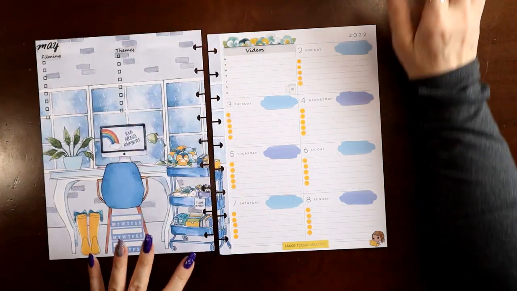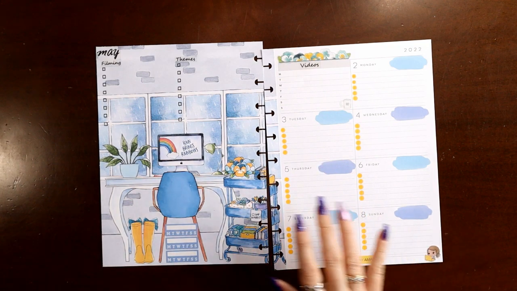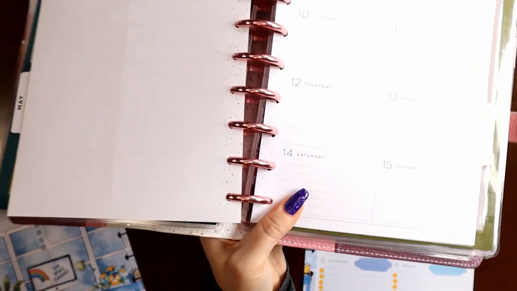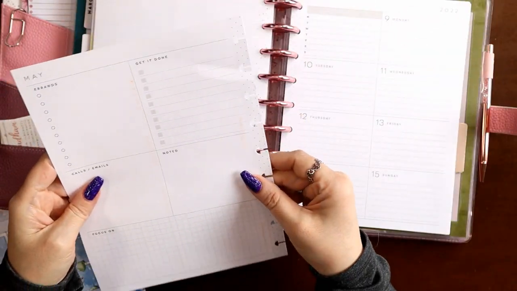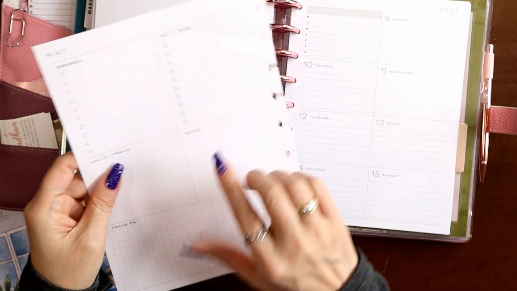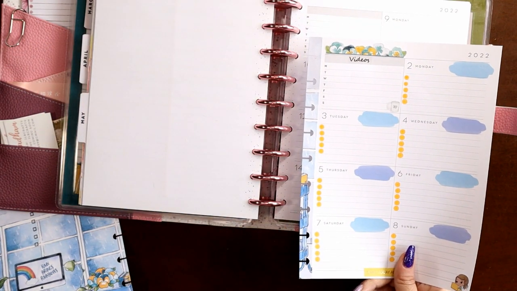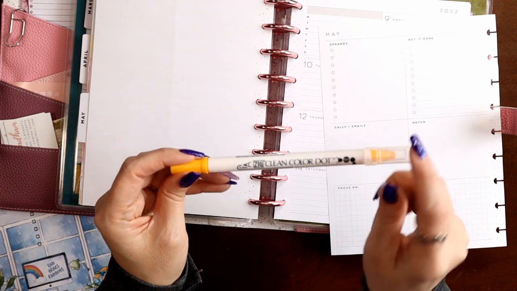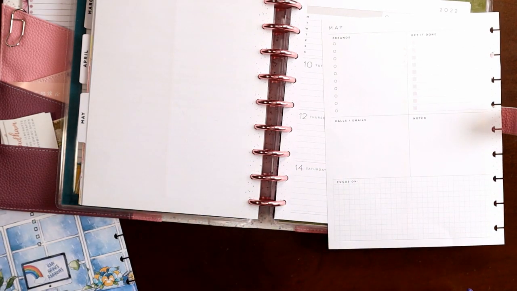So since this is the first week of the month in my dashboard planner, I do have to show you how it's going to get Franken-planned in. So this page just goes in like it is. Oops, and I just noticed a little bit of bleed through. So last week I used this pretty much same shade of yellow. I used the Zig Clean Color Dot and it didn't bleed through. So just something to note.